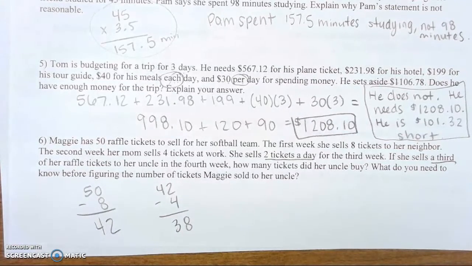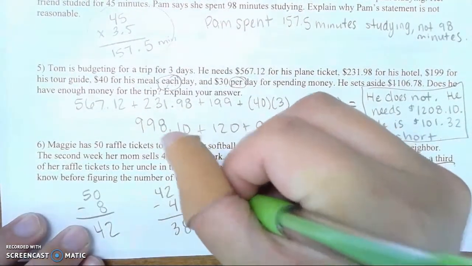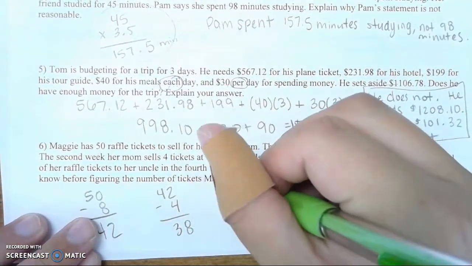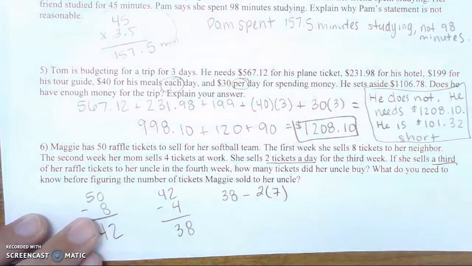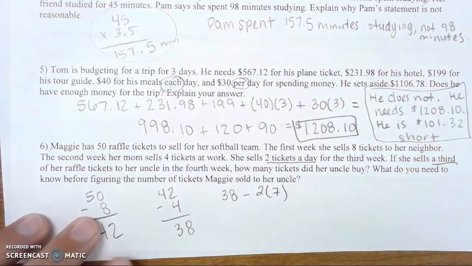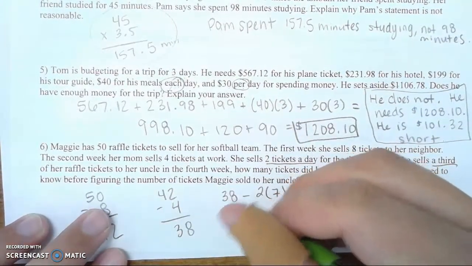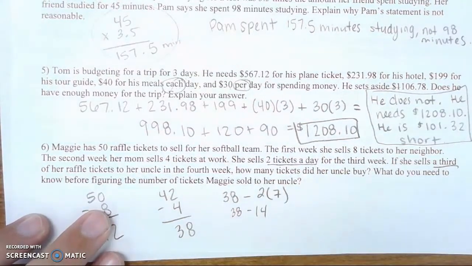And then the next part, she sells 2 tickets a day. So if you think about it, there's 7 days in a week. So if she sells 2 tickets every day, we just need to figure out after the third week, how many tickets does she have left? Well, she started with 38, and she sold 2 tickets a day. So in other words, 2 times 7. This will give us 38 minus 14.